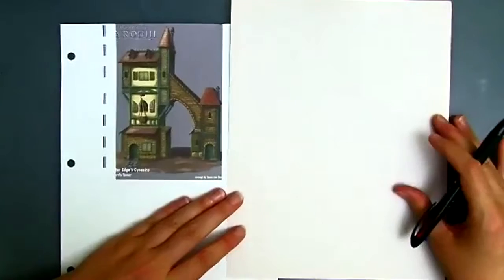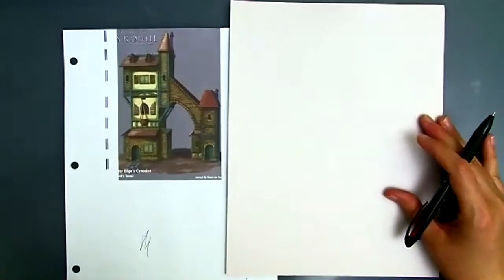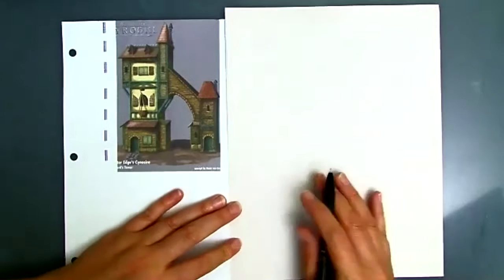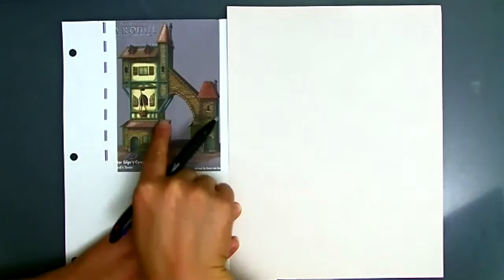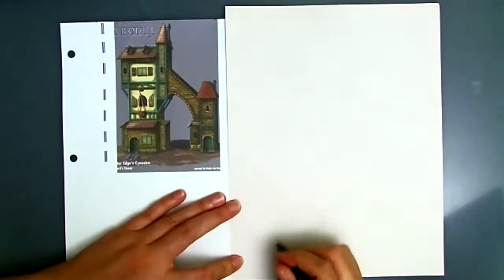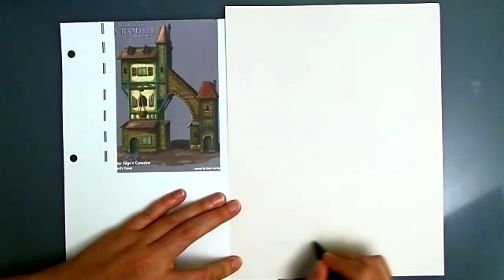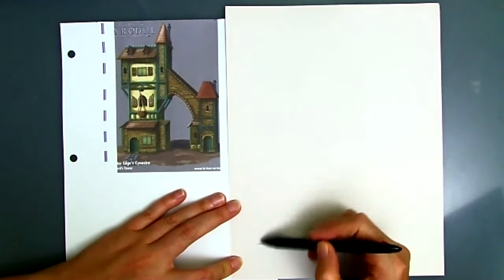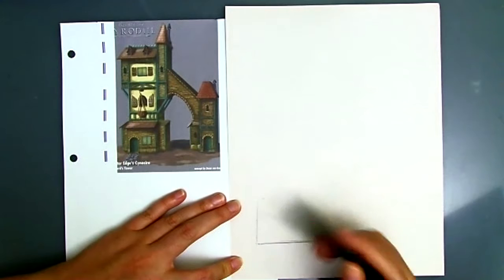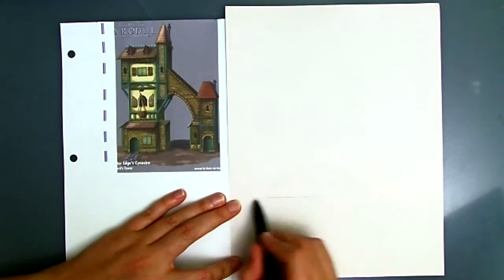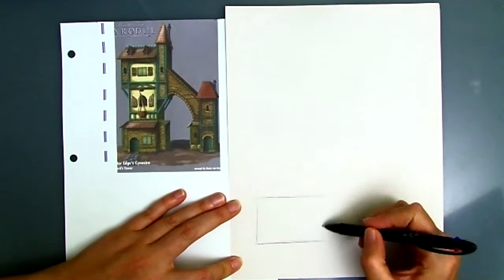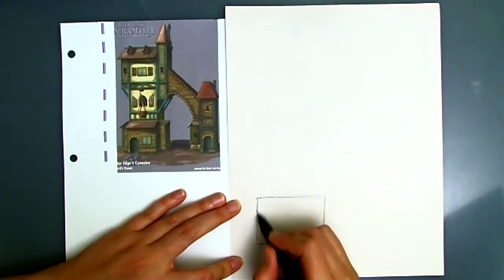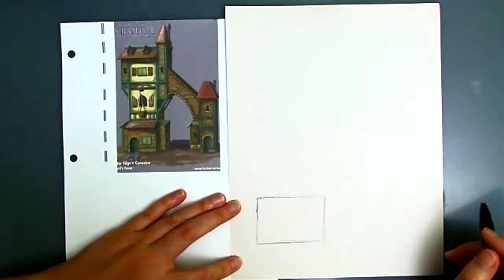I might have to mute this. So we're going to start way down here on the base. There we go. And I'm just drawing the facing side that's coming toward us. So I'm going to just make a rectangle. A bit like that.